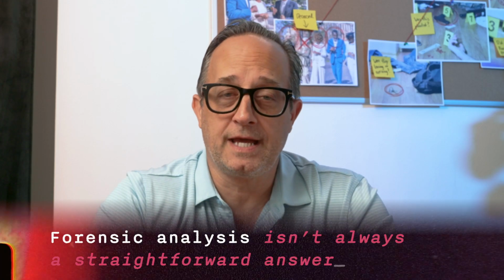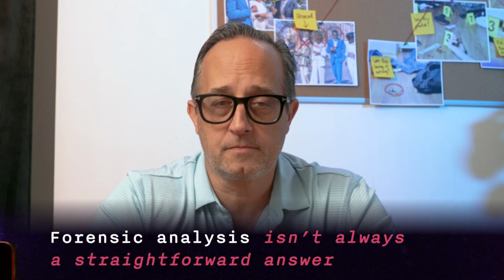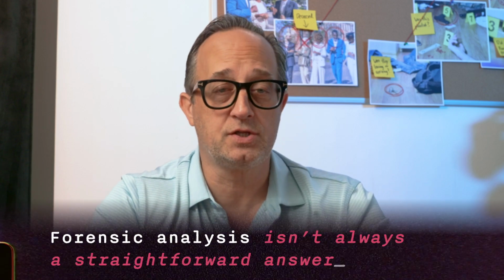Not all forensic analysis is black and white. Some tests involve interpretation, which means a degree of subjectivity comes into play. In these cases, forensic scientists must use their expertise and experience to offer educated opinions. For instance, in a fingerprint analysis, some patterns may not be clear-cut, especially if the print is partial or smudged.